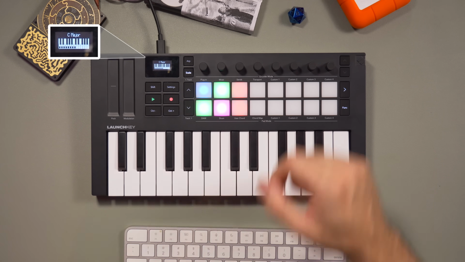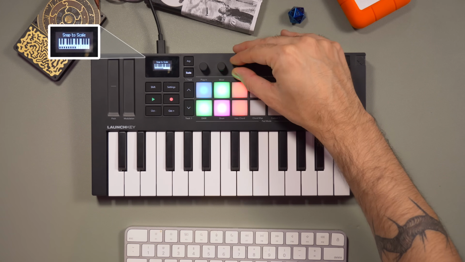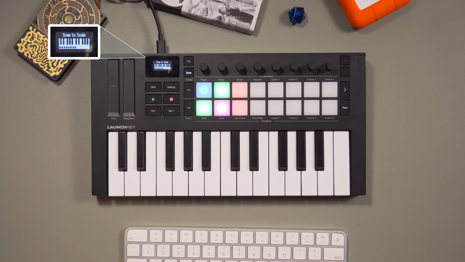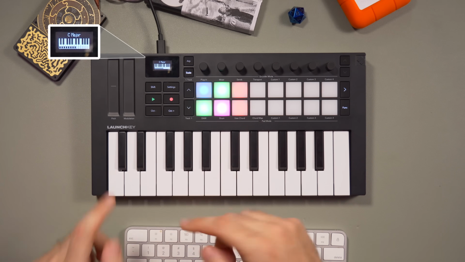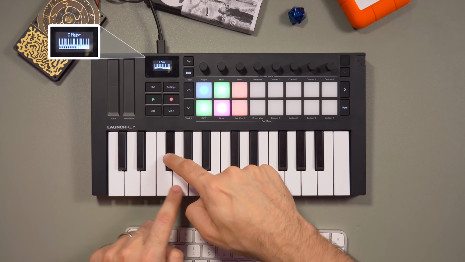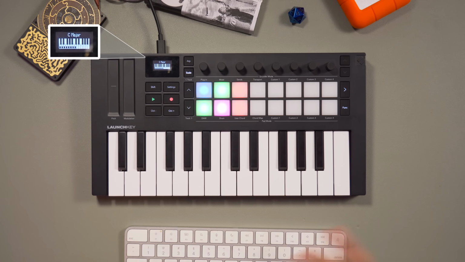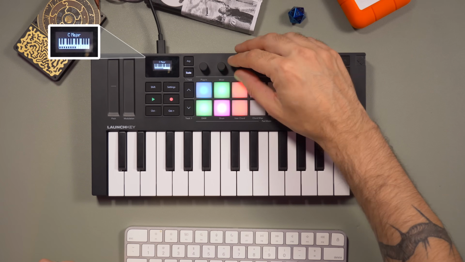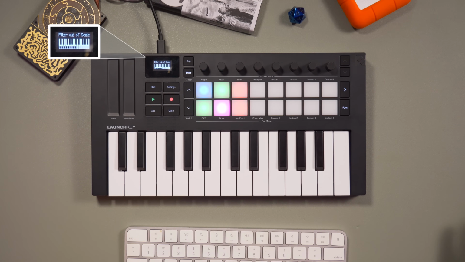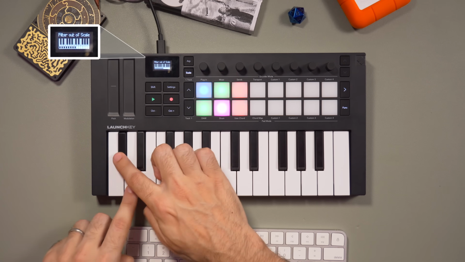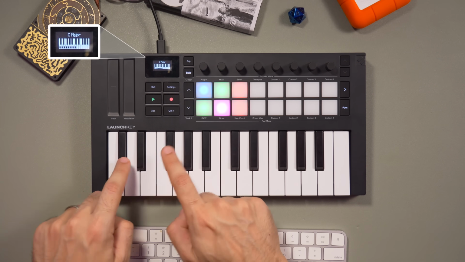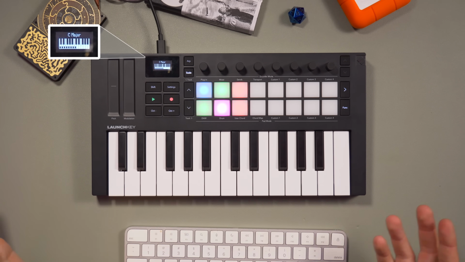That's not what was happening before, because if I go back to snap to scale, that takes every key and snaps it to the closest note within that key. So any key you press will be a right note in that particular key. Filter out of scale takes all of the out of key notes and just mutes them. No sound. There's one more mode which is really interesting, and it's called easy scale.